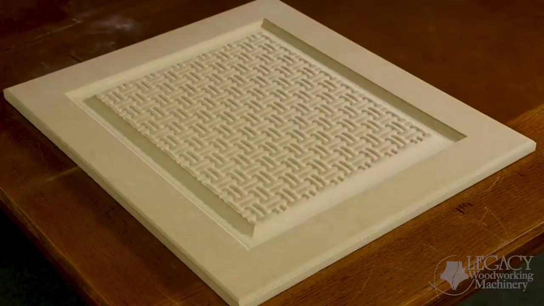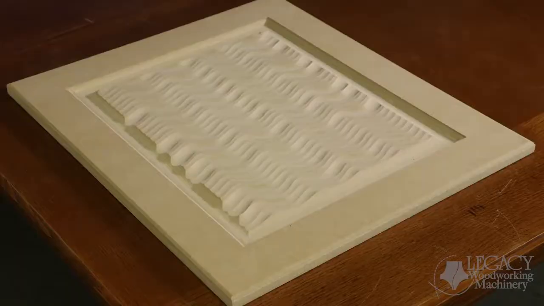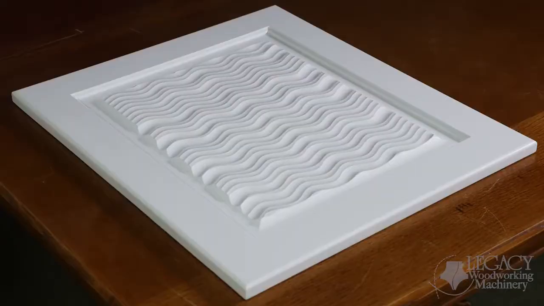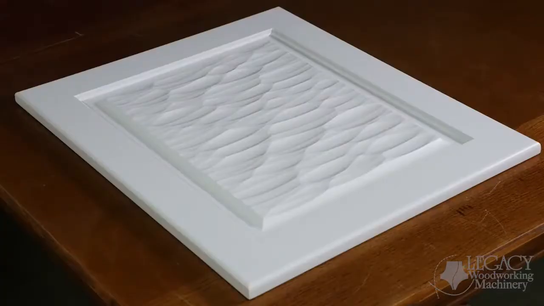Again, by combining the shapes of router bit profiles and raster carving techniques, we can come up with unlimited design possibilities. This is one of many differences that set Legacy apart. We train businesses and woodworkers on how to elevate their CNC capabilities to the next level.